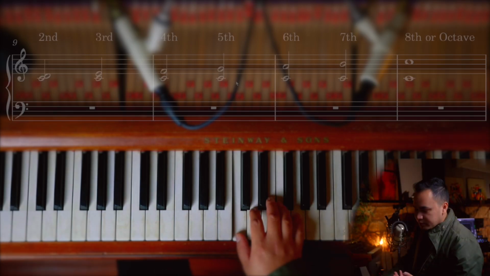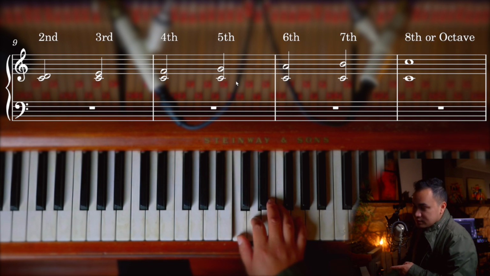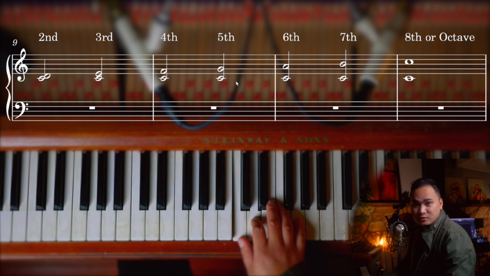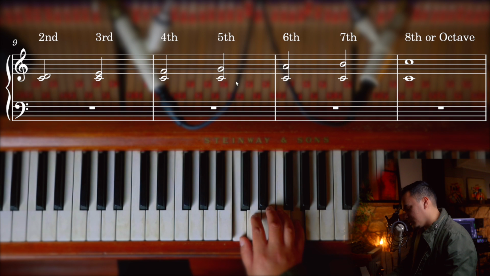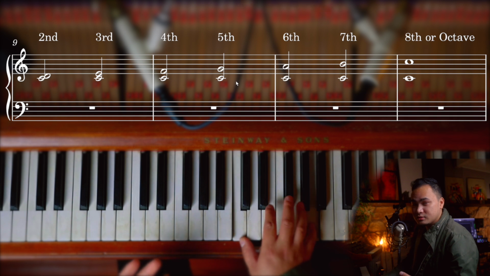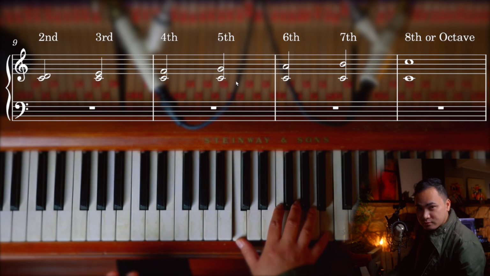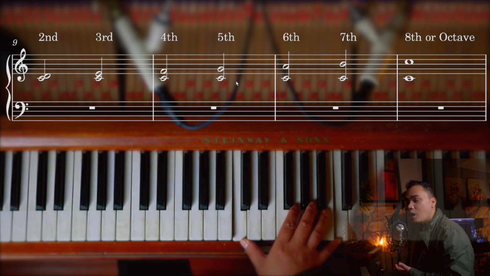And so here, intervals are easy, guys. So here's an interval, 2 notes, C and D. This is a second. That's a third, fourth, fifth, 1, 2, 3, 4, 5, fifth, right? Sixth. What's this? What's this one? Eighth or octave.